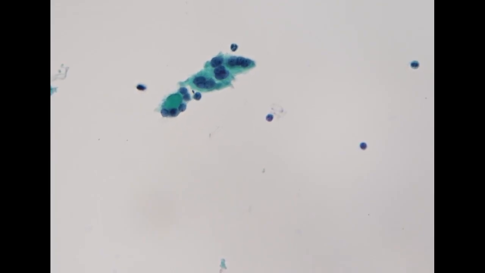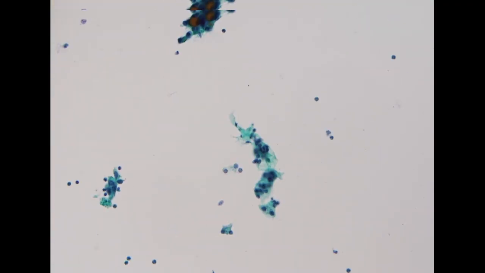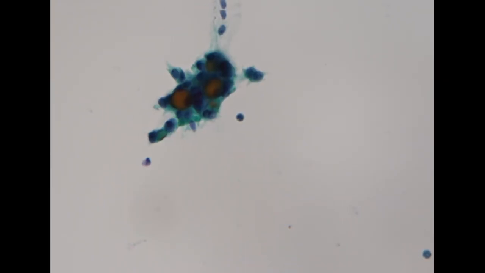In a long-standing follicular lesion, sometimes the nuclear atypia will be quite prominent. But unlike papillary carcinoma, for papillary carcinoma, most of the time the nuclei are relatively uniform. It shows a diffuse nuclear atypia change, and it won't show significant variation in size.